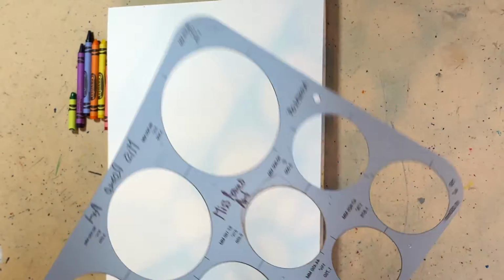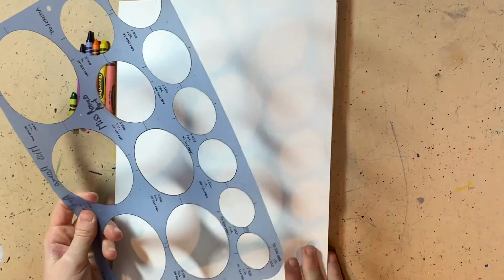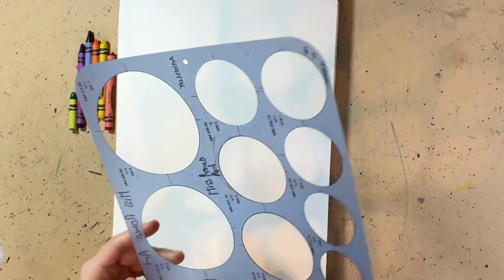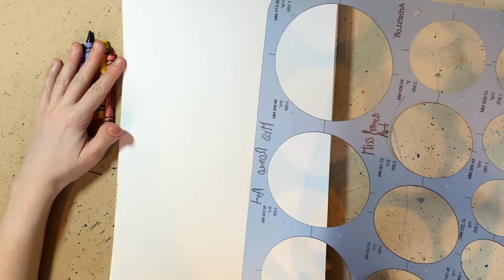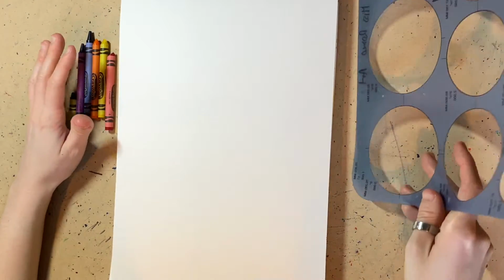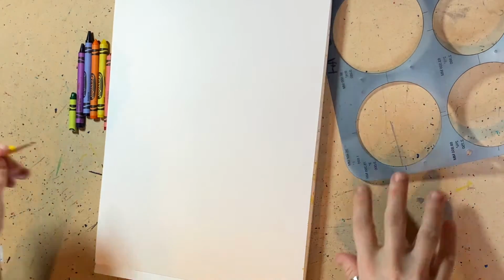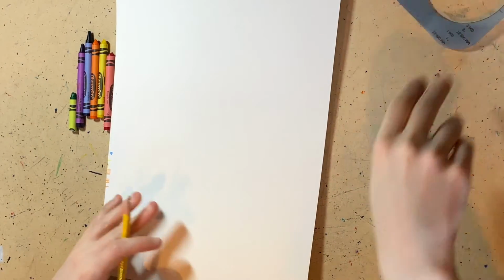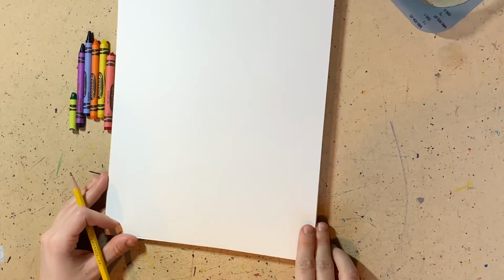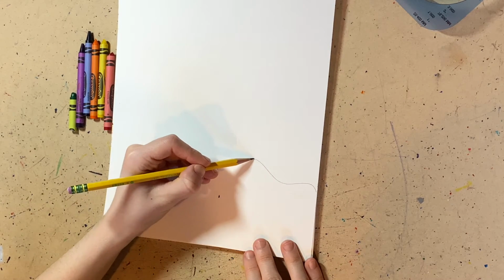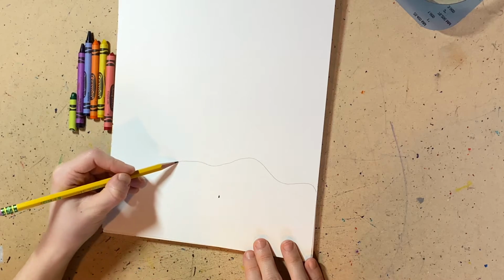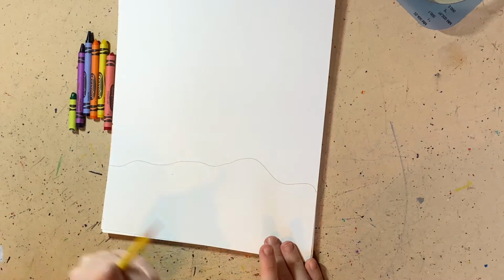And now we're going to do a fun thing for the sky. We're going to create different varieties of circles using different primary and secondary colors. But before we do that step, we're going to draw a snowbank or a snow hill. We're going to take our pencil and make a nice wavy line towards the bottom of the page.